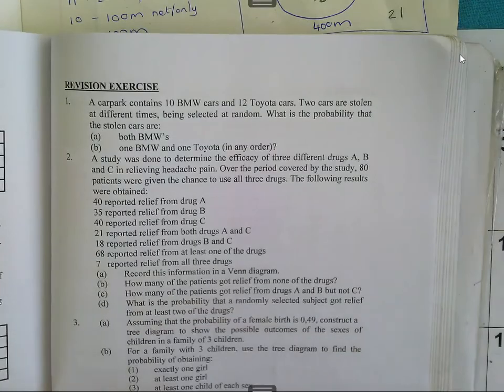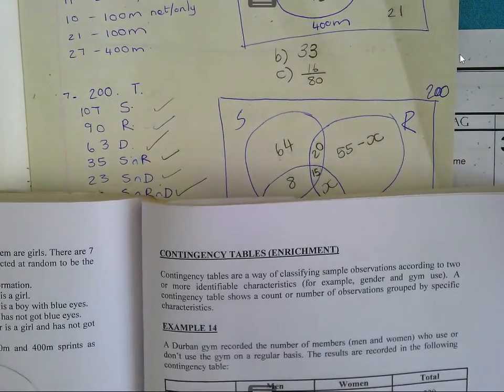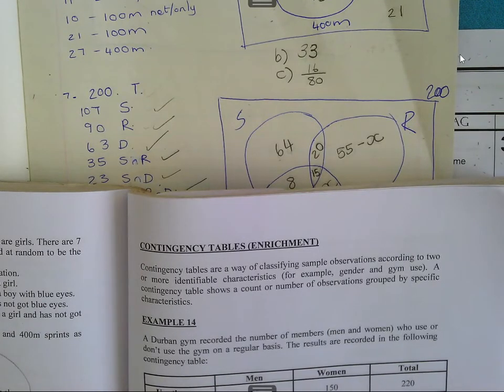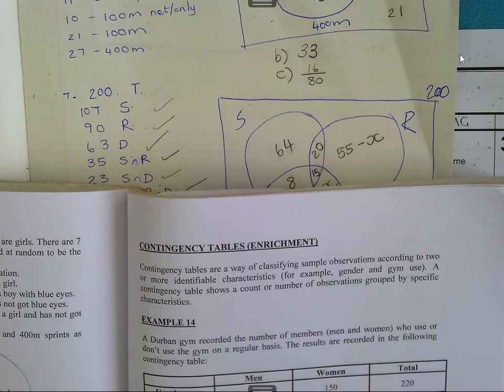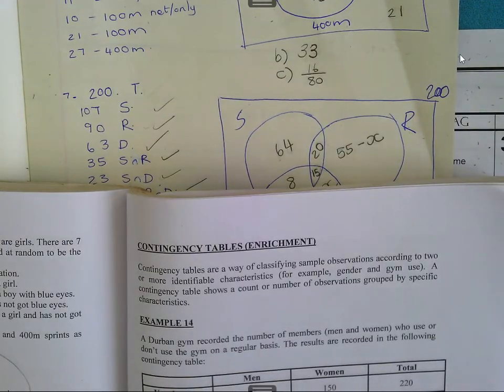Okay, so I want you to take your textbook, write contingency table. There is the spelling on page 263. And when you're done writing that heading, you can just write exercise 5. We're just going to do number 2. Number 1.